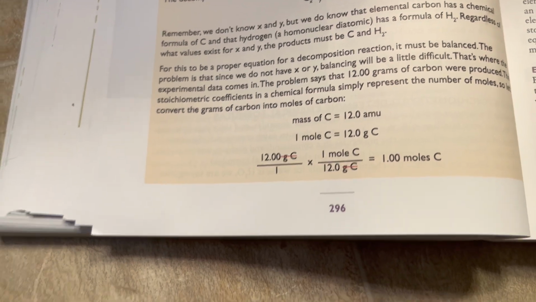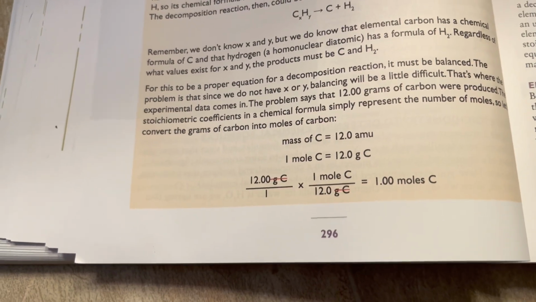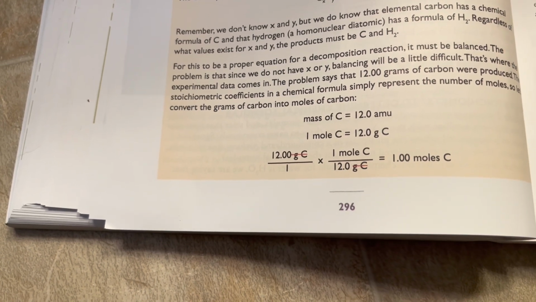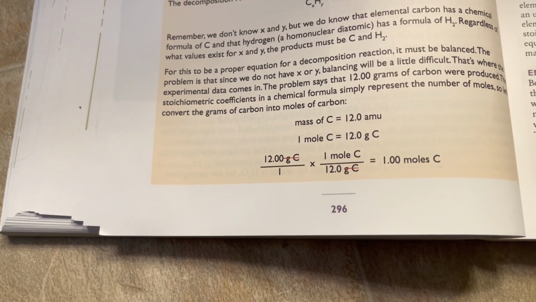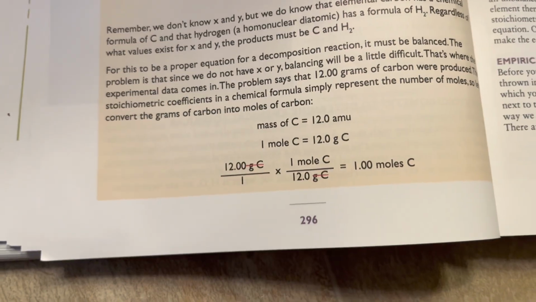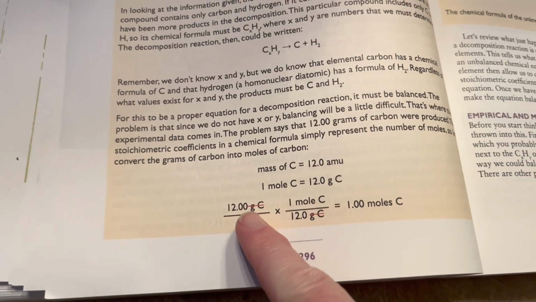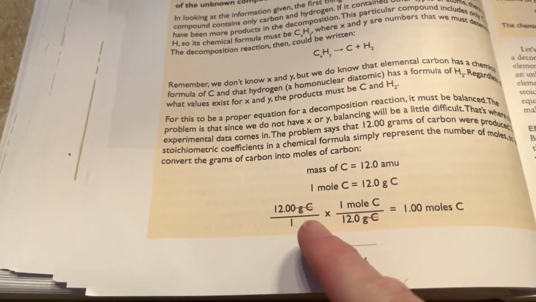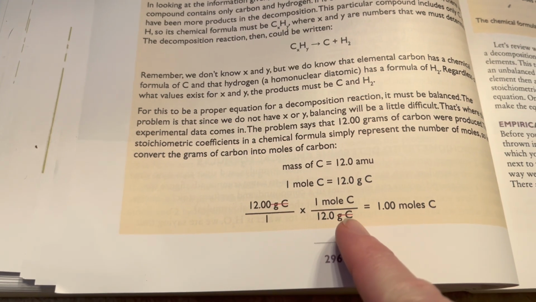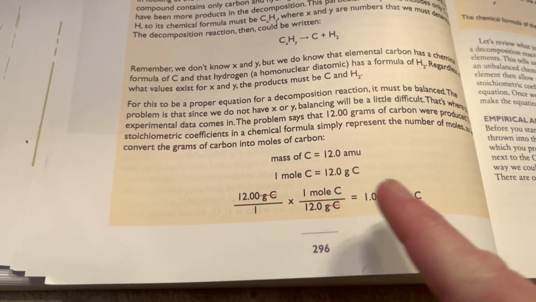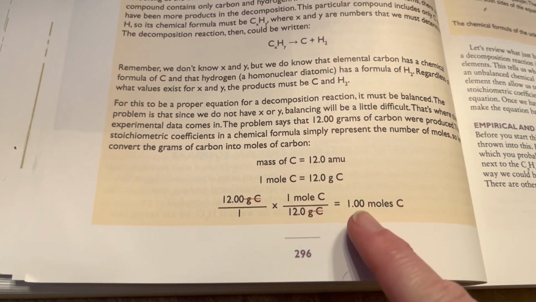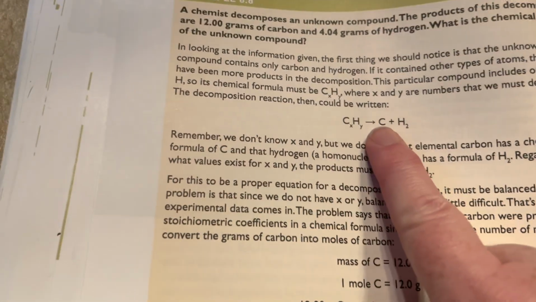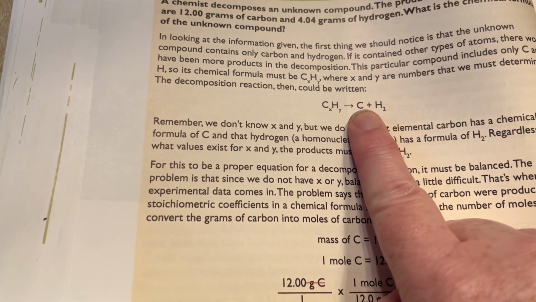So the mass of carbon, we know from the periodic table, is 12.0 AMU. So we know that 1 mole of carbon is 12.0 grams of carbon. So if we have 12.00 grams of carbon, that's what they told us right here, and we do our conversion, 12.0 grams of carbon, 1 mole, they cancel out and it gives us 1.00 moles of carbon. Okay, so right here in front of this carbon is going to be a 1.